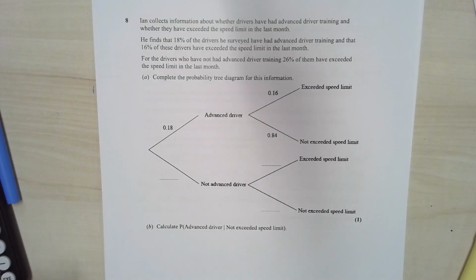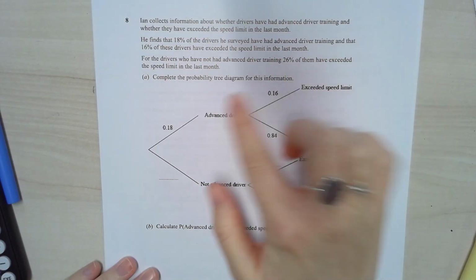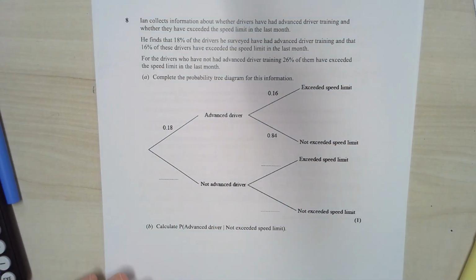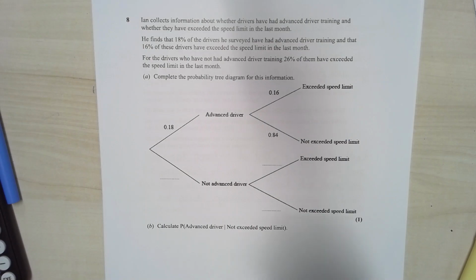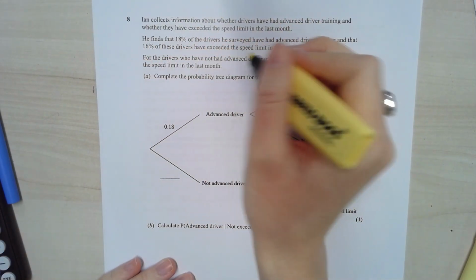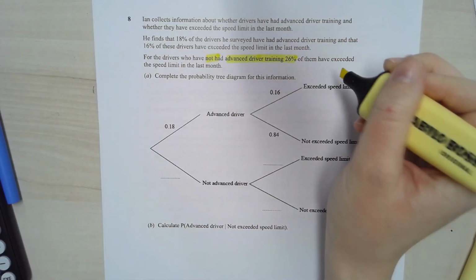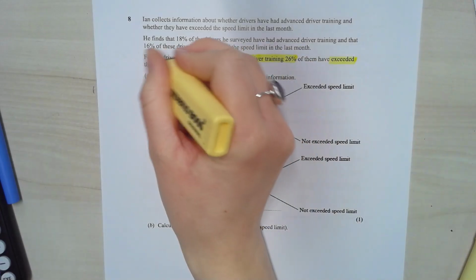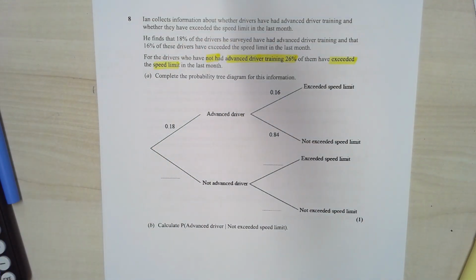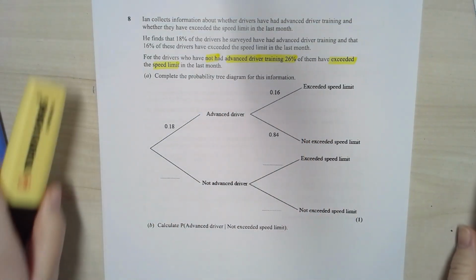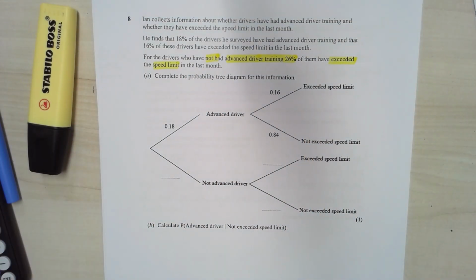For question 8, we have that Ian collects information about whether drivers have had advanced driver training and whether they've exceeded the speed limit in the last month. All the information in this paragraph has been put onto our probability tree diagram. The only information that we are missing that we need to put on is that for drivers who have not had advanced driver training, 26% of them have exceeded the speed limit in the last month. This is going to then help us for part A to complete the probability tree diagram with this information.